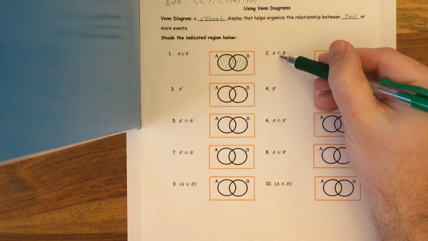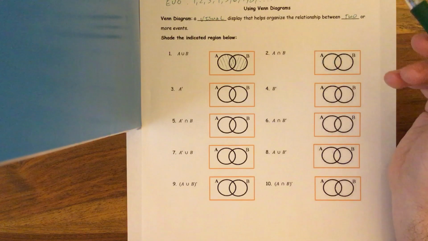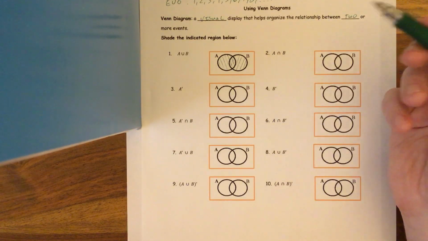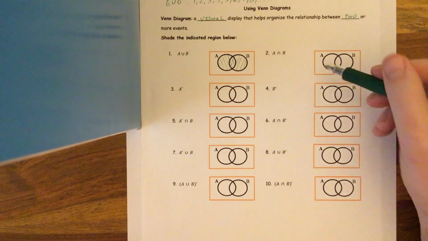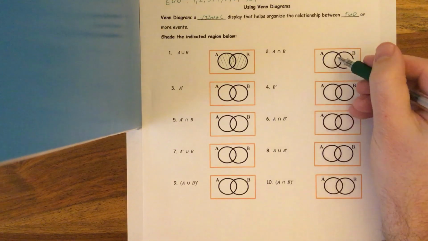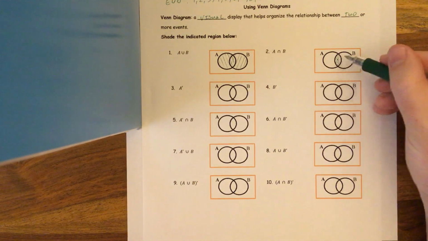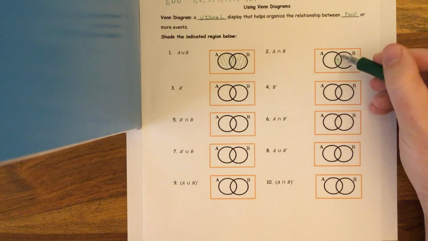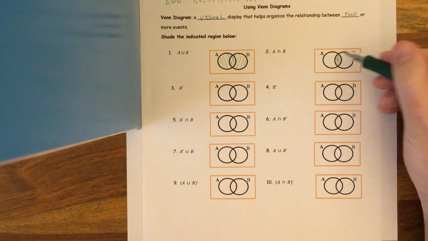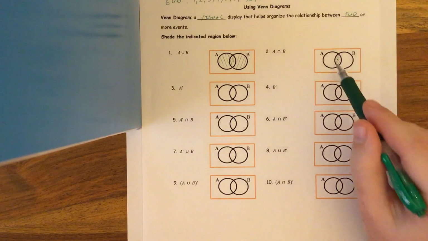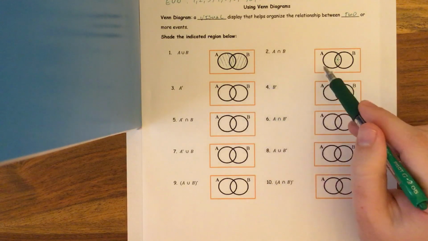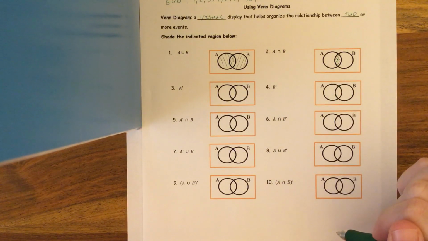If we're doing the intersection of A and B, we want just the items that are in both. So I wouldn't shade everything. We're just going to shade this sliver right here, where everything inside this area is both in set A and also in set B. So that's a visual representation of the intersection and the union.